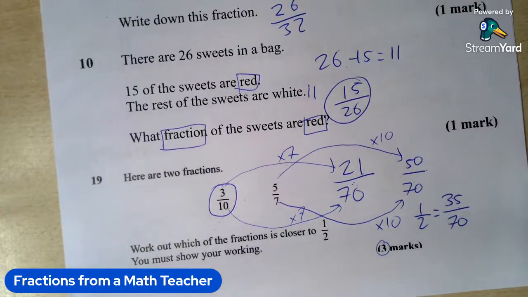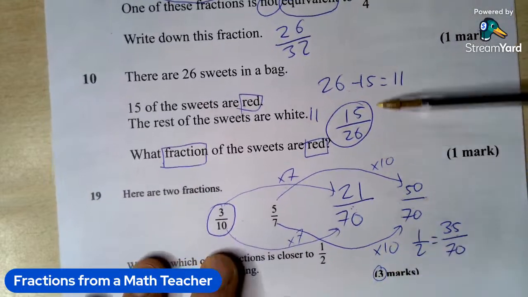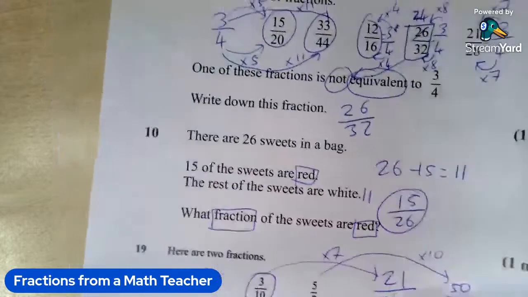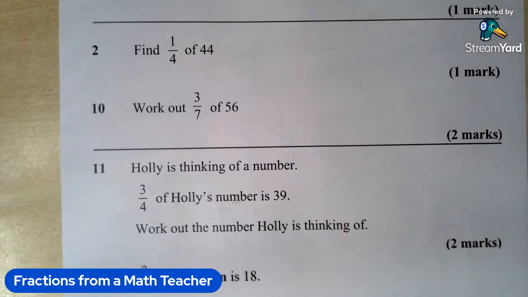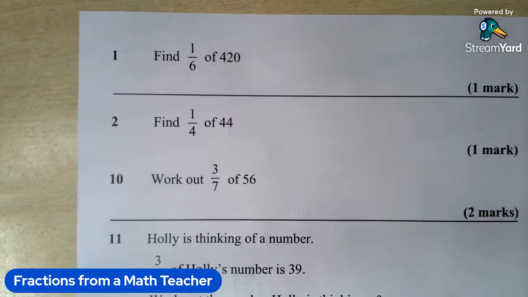Right. Next one, let's step it up a bit more. These are quite straightforward questions. You'll find these at the start of an exam paper. Yeah, quite straightforward. Oh, next ones. I have got a few pages of questions today. I've tried to find loads on fractions, just loads of different things to help you.